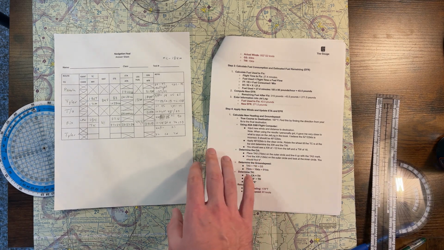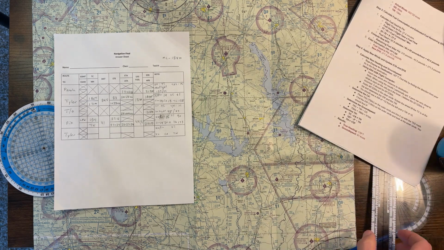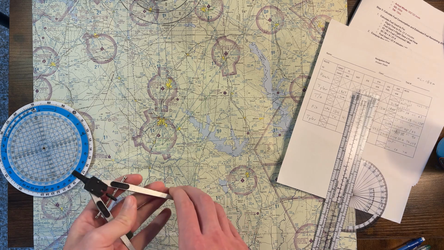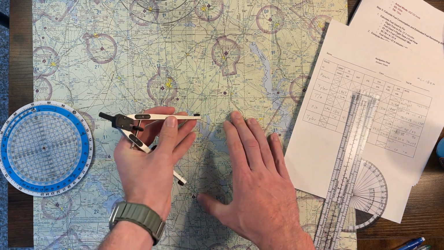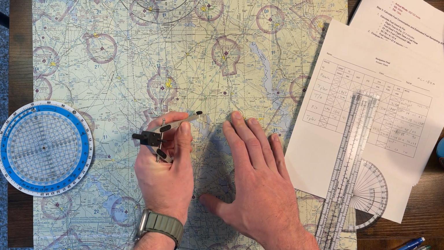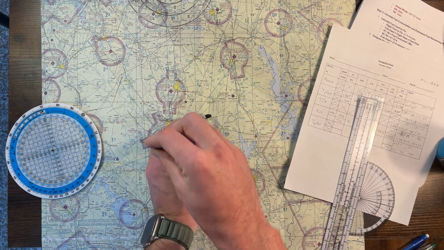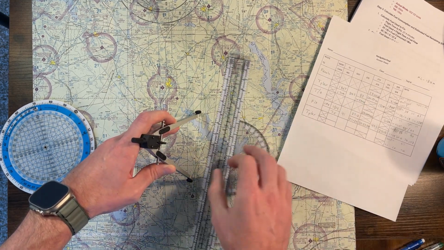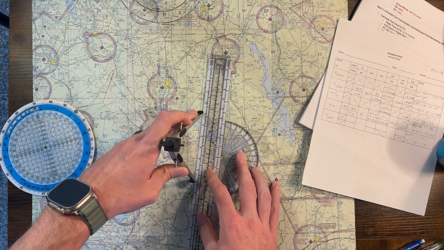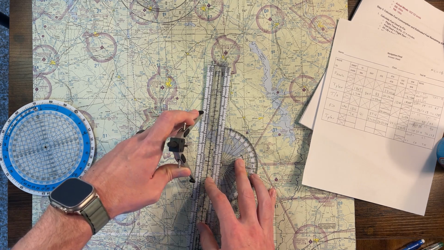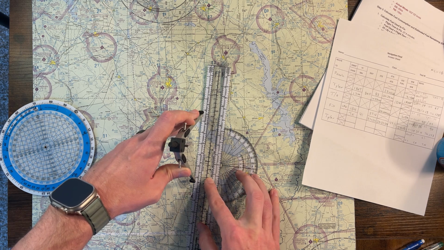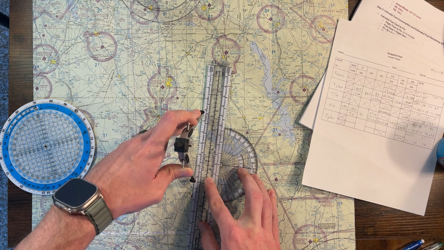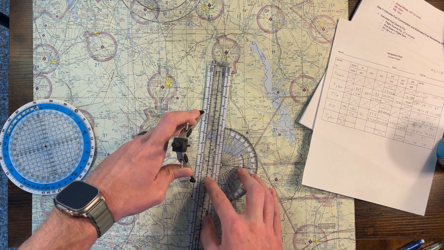So first you're going to find your true course. So the true course, how to determine that, is you're going to take your dividers, you have your fix to your final location, right? So go ahead and place that along the line, and then go ahead and line this up with the horizontal. The horizontal is going to use this internal, and then you look at the scale right here, and that's going to say right about 187.